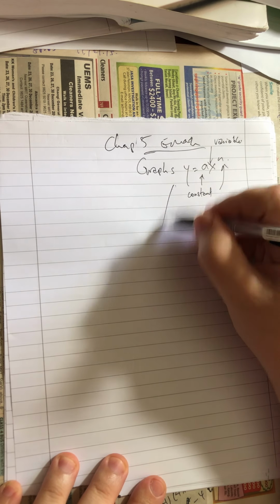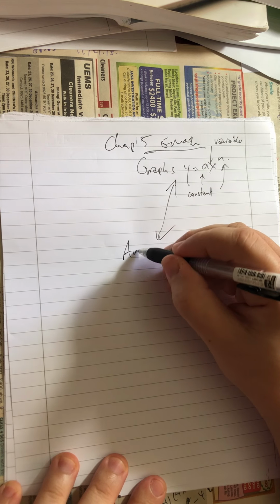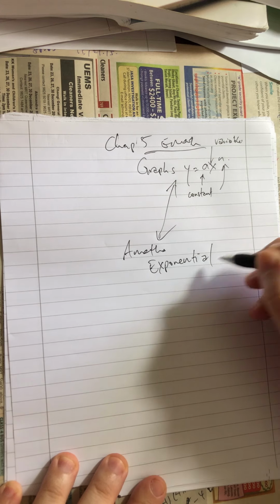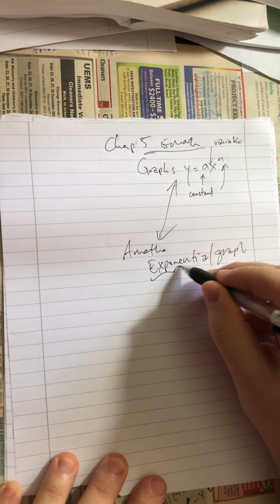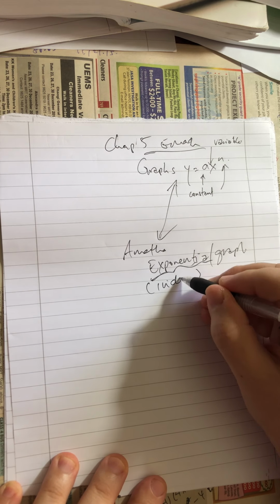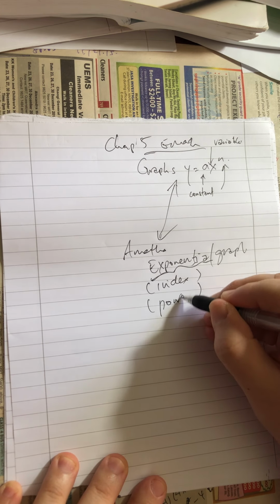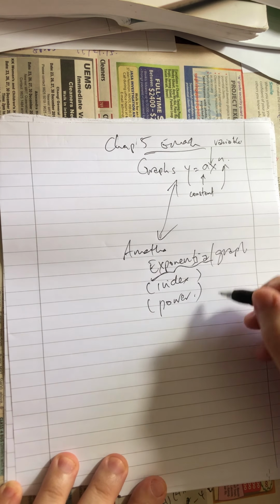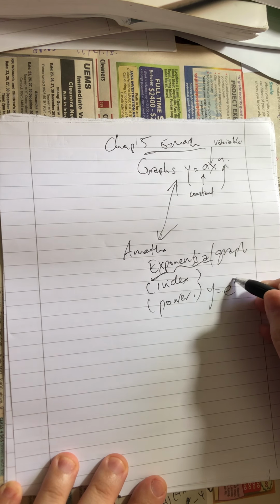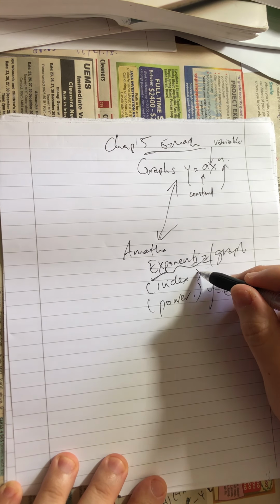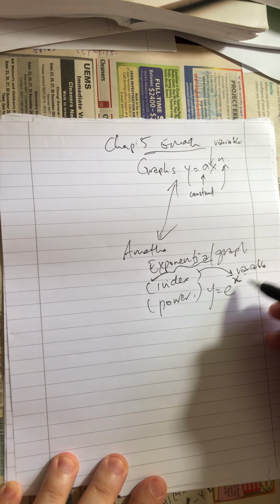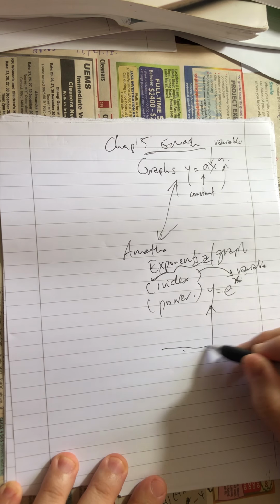Now compare this with what you learned in Emaths. You learned the exponential graph. This word exponent refers to index or power, okay? That is why in your graph, for example, y equals e to the power x, the power is actually the variable. So as x changes, this will get exponentially large.